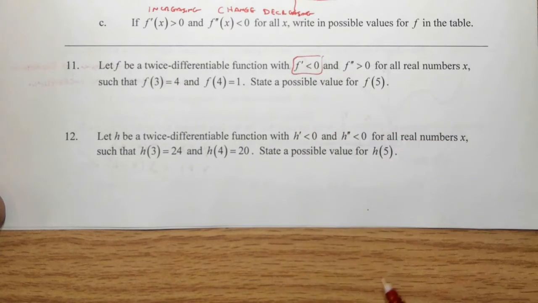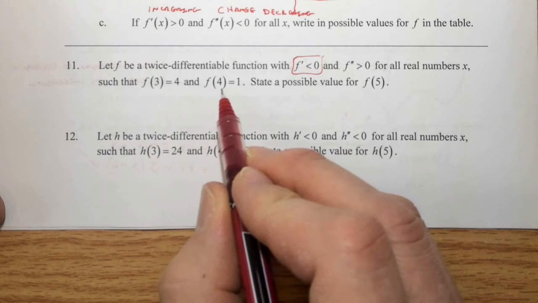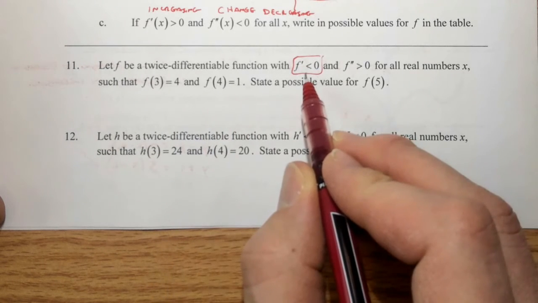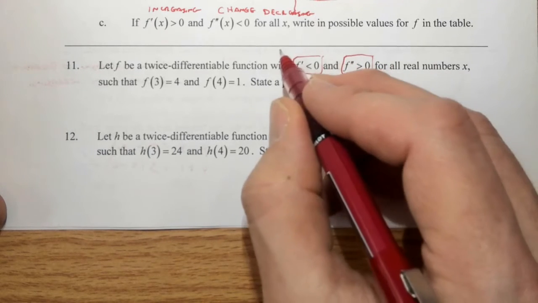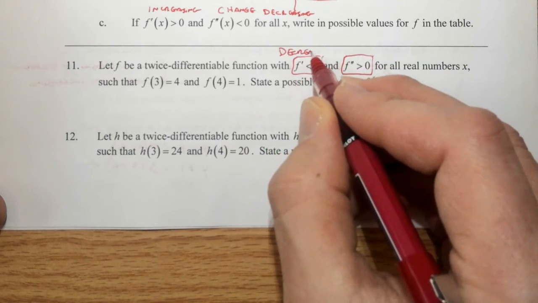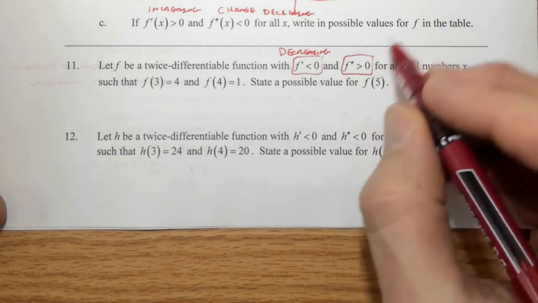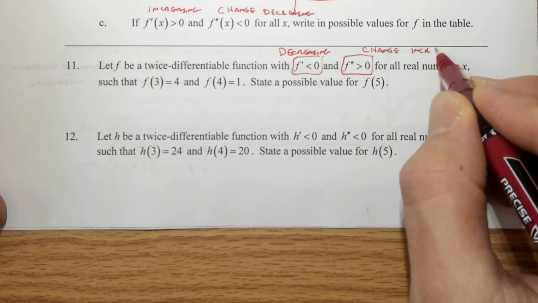For starters, f prime is negative. That means our function is decreasing, which makes sense because our function was at 4 and it dropped to 1. We know that our next value must be less than 1 because our function is decreasing. Let me write that in, decreasing. We also know that the second derivative is positive. That means that the change must be increasing.